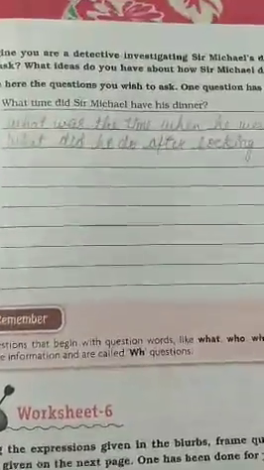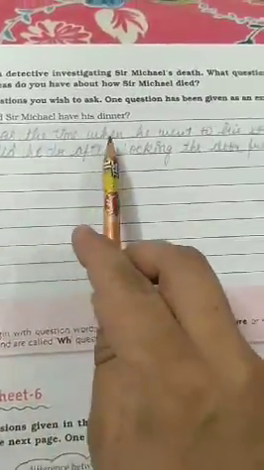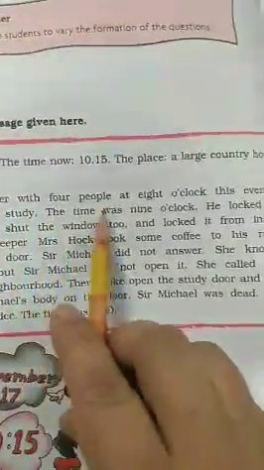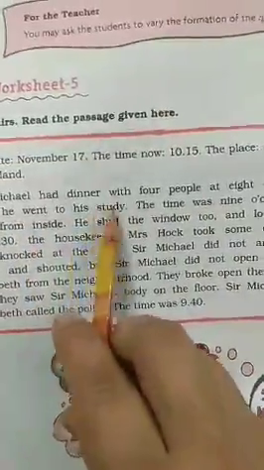I have done two questions for you. You can ask another question. For example, what was the time when he went to his study? So what was the time when he went to his study? He went to his study at 9 o'clock. The time was 9 o'clock when he went to his study.